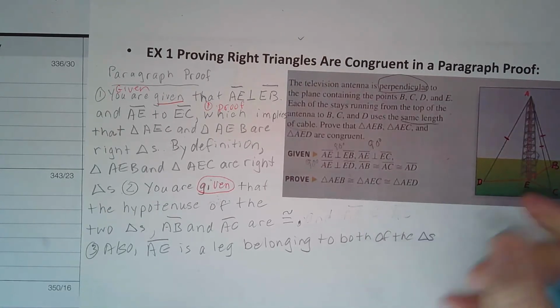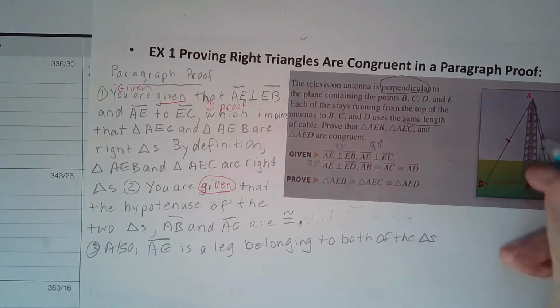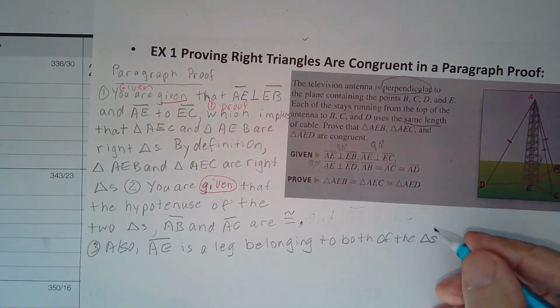Right? AE is a leg that belongs to both of these two triangles, and actually belongs to all 3. Okay.